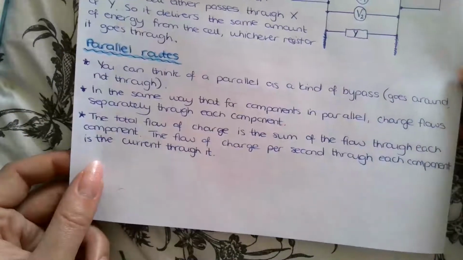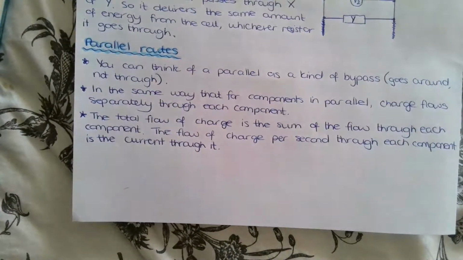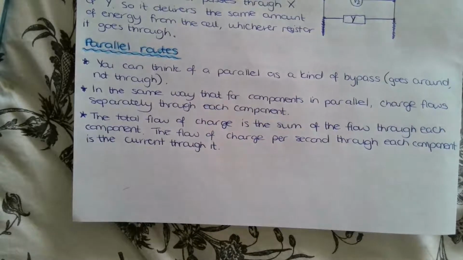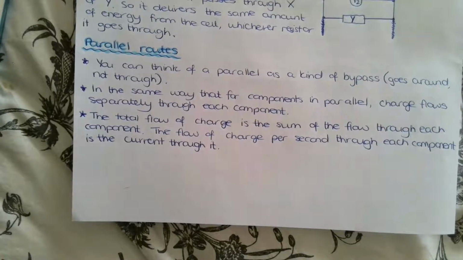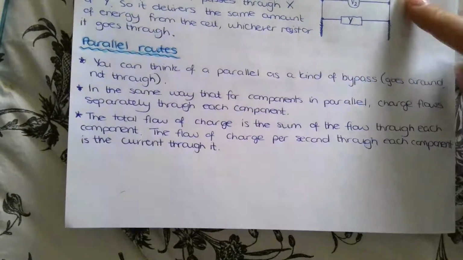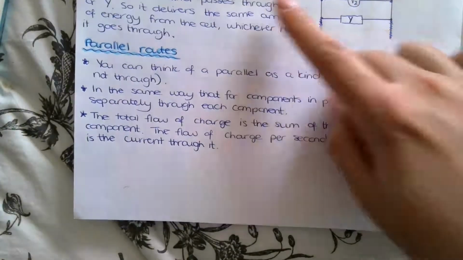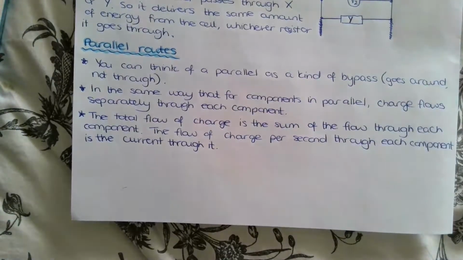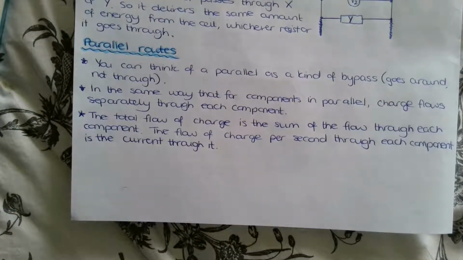Parallel routes. So this shows where the electrons will flow. You can think of a parallel as kind of a bypass, something that goes around, not through something. In the same way, for components in parallel, charge flows separately through each component. So it doesn't go through one then go through the other, it goes through separately. So it'll come in this end, go through X, come back down out that way. It won't go through Y as well. The total flow of charge is the sum of the flow through each component.